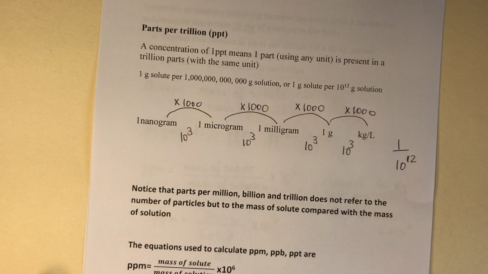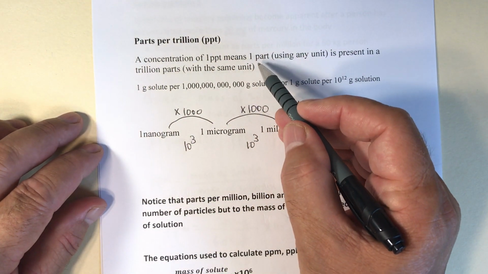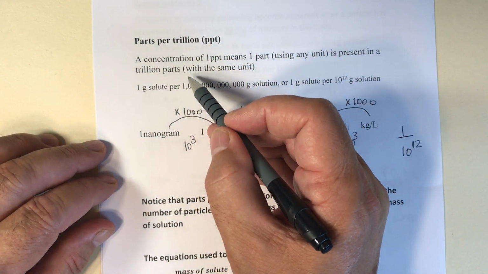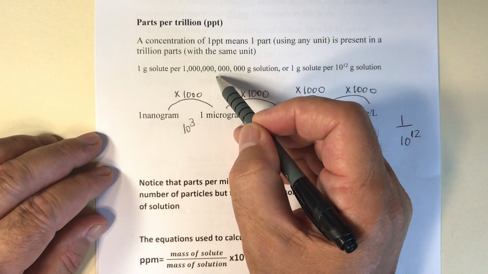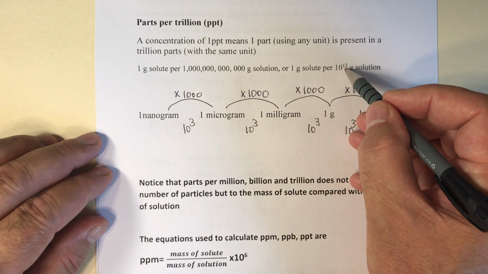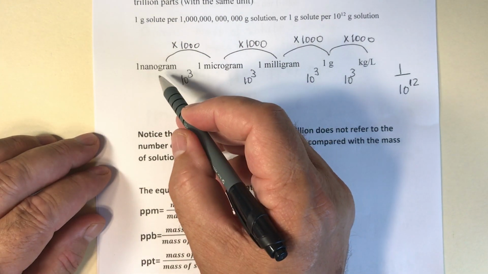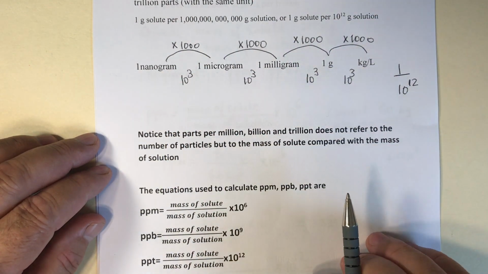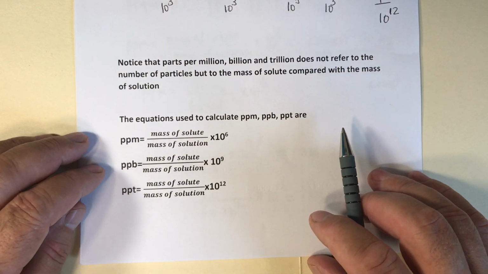Parts per trillion. A concentration of 1 part per trillion means one part, again using any unit, is present in a trillion parts with the same unit. 1 gram solute per 1 trillion gram solution, or 1 gram solute per 10 to the power of 12 gram solution. 1 nanogram per liter is the most common unit. 1 nanogram is equal to 1 over 10 to the power of 12 kilograms or liters.